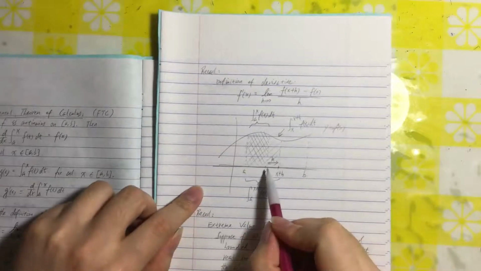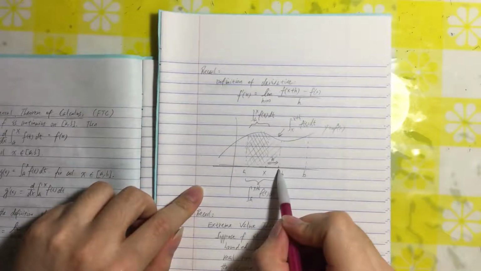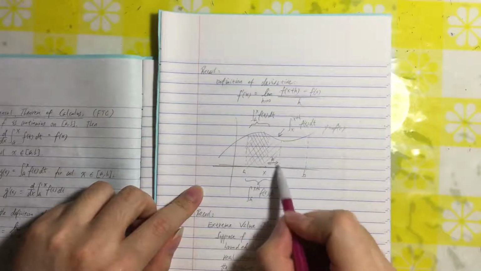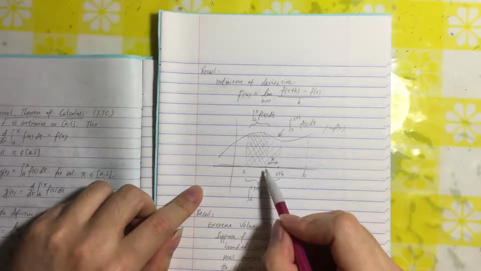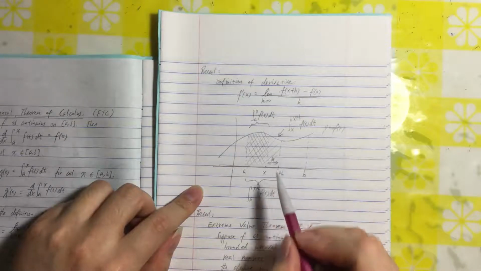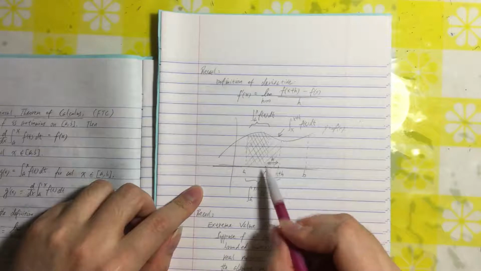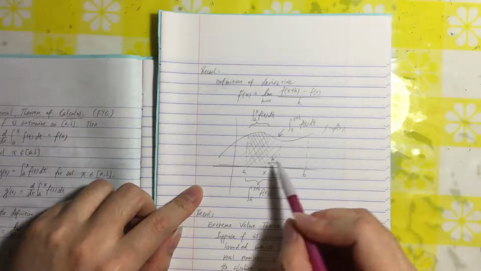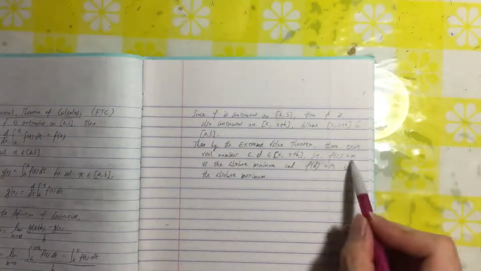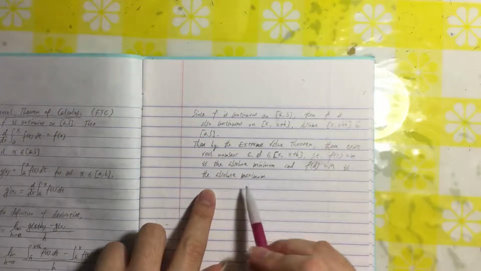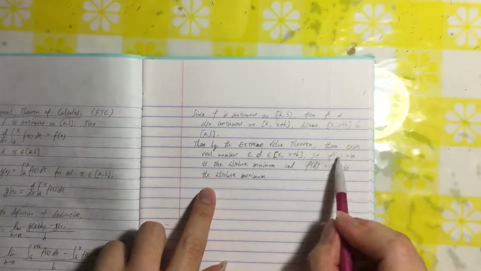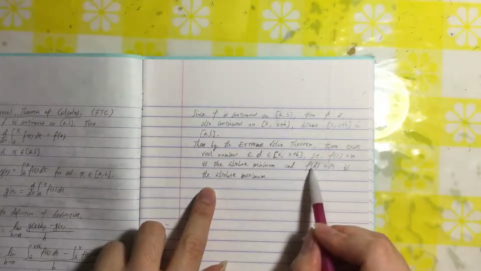So the extreme value theorem says, if f is continuous on the interval from x to x plus h, then on this closed and bounded interval, there exists an absolute maximum and an absolute minimum. Let's call small m the absolute minimum and big M the absolute maximum. Small m occurs when x equals c. Big M occurs when x equals d.